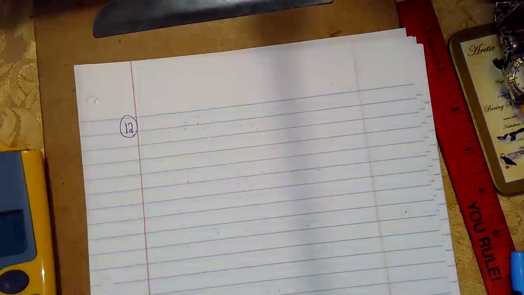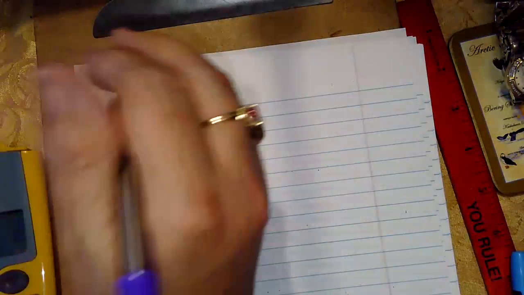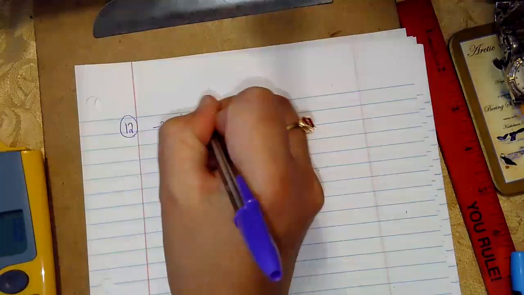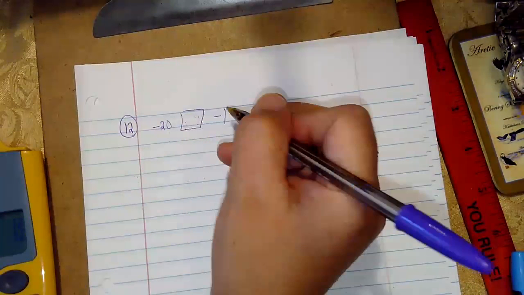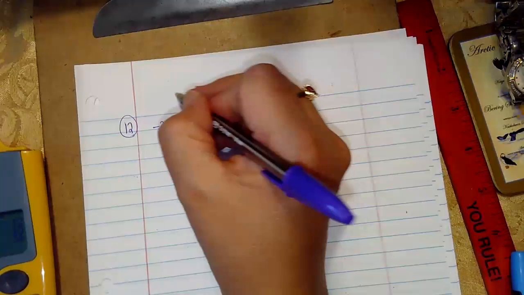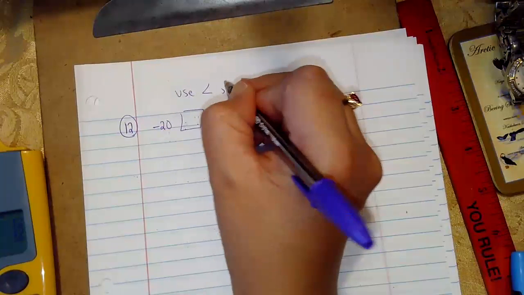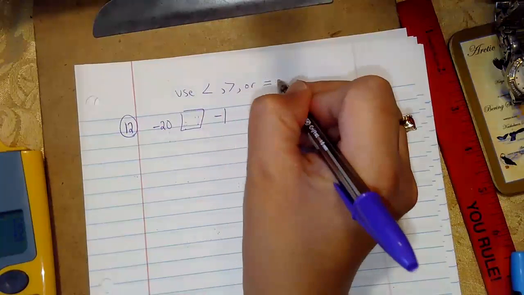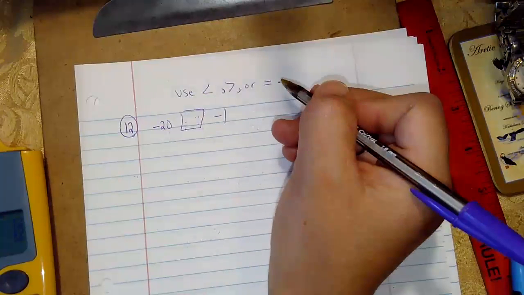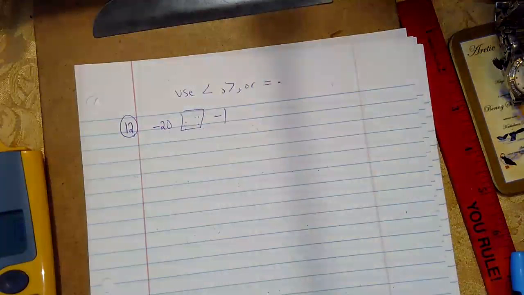So 12 says insert either the less than or greater than between the given pair of integers to make a true statement. So you've got negative 20 and you're comparing that with negative 1. Your choices are to use either the less than, the greater than, or the equal to statement. Actually they didn't say the equal to, they just said insert less than or greater than between the numbers.